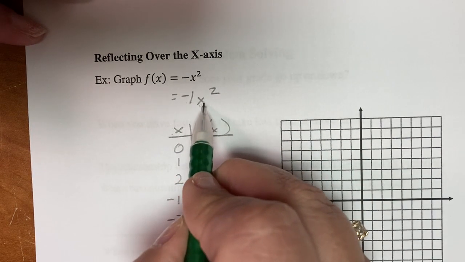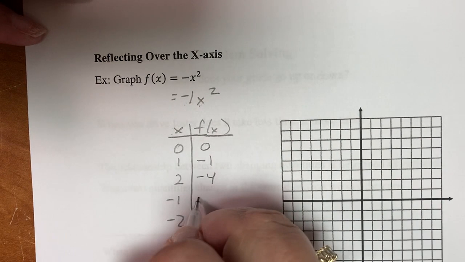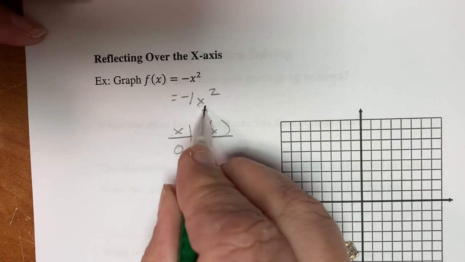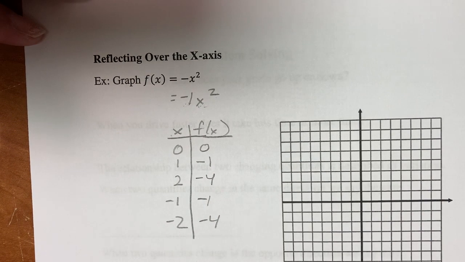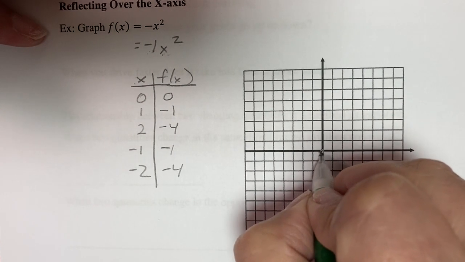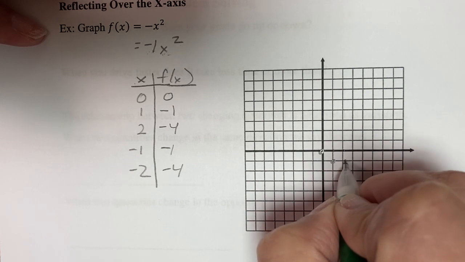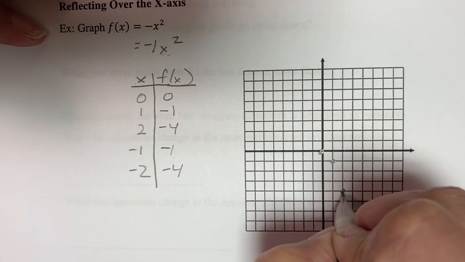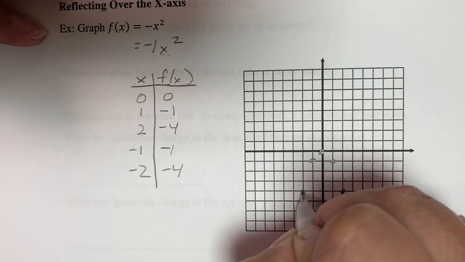If I plug in a negative 1, negative 1 squared is 1. That makes it negative 1. And negative 2 squared is 4, but that makes it a negative 4. So what is that graph going to look like? 0, 0, 1, negative 1, 2, negative 4, negative 1, negative 1, and negative 2, negative 4.